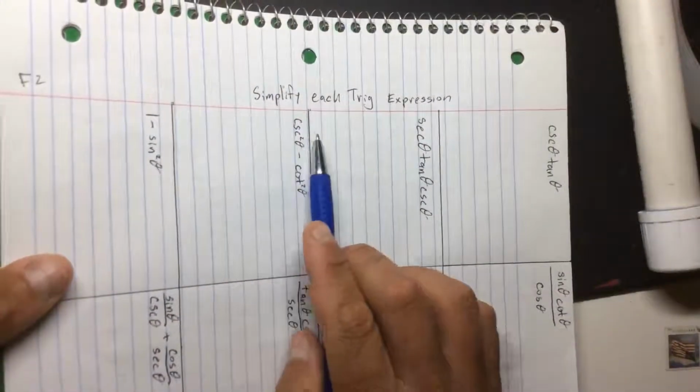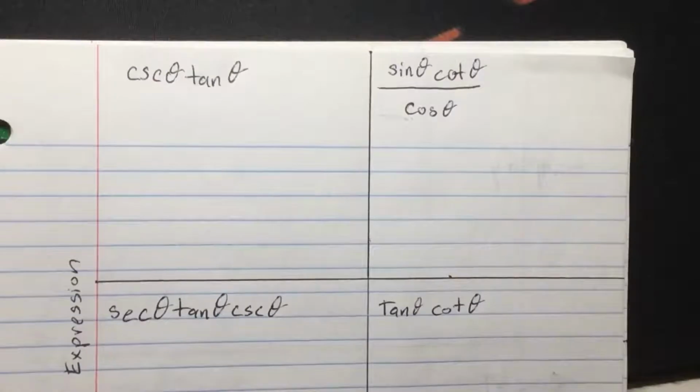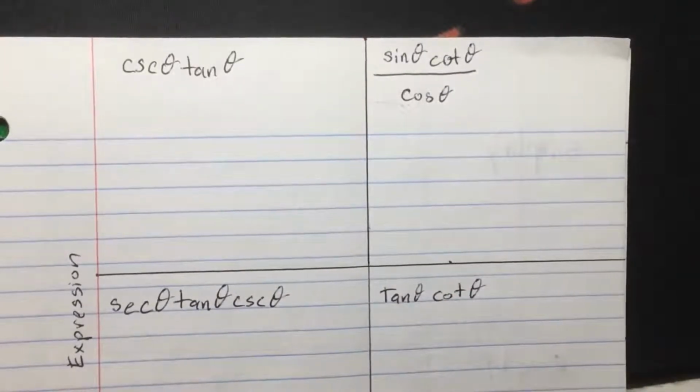For this one, we're going to be simplifying each trigonometric expression. Once again, we're going to be turning everything from what it is to sine and cosine, and then breaking it down to its simplest form. So if the simplest form ends up being tangent or cotangent or cosecant or sine, cosine, whatever, that's what we're going to break it down into.